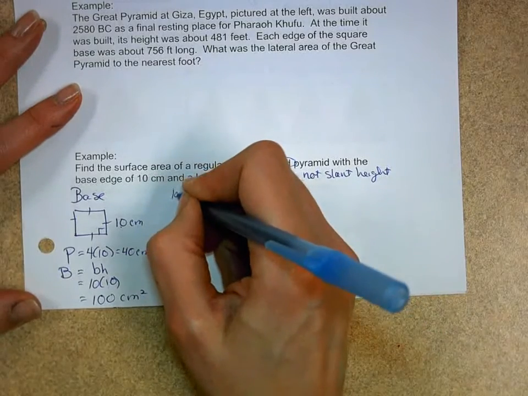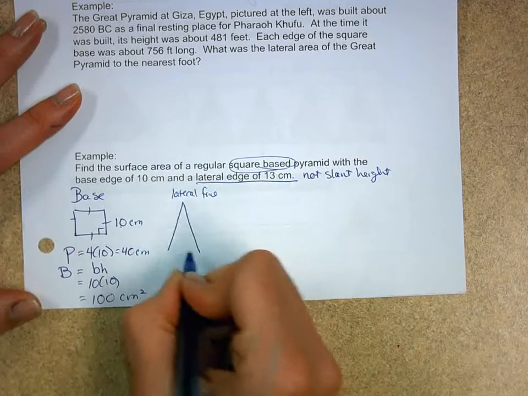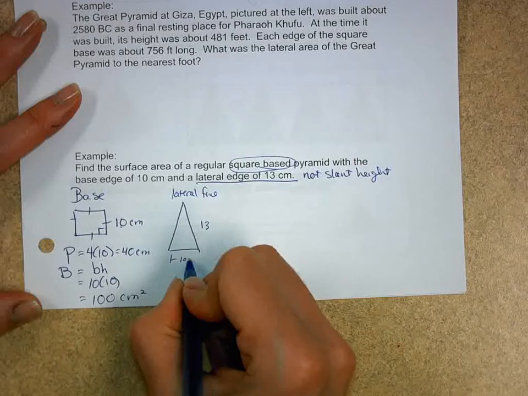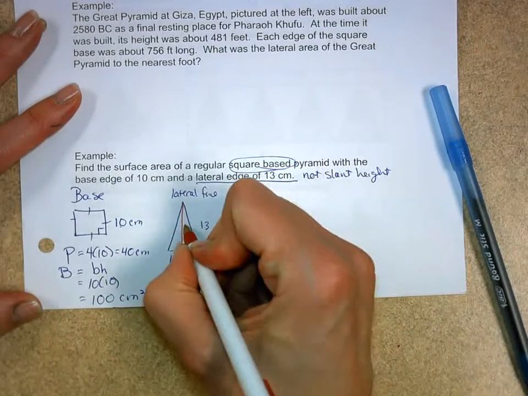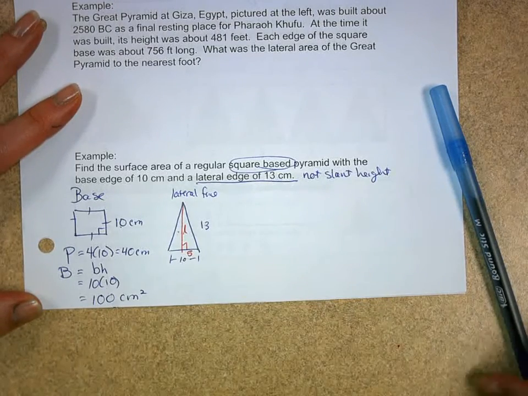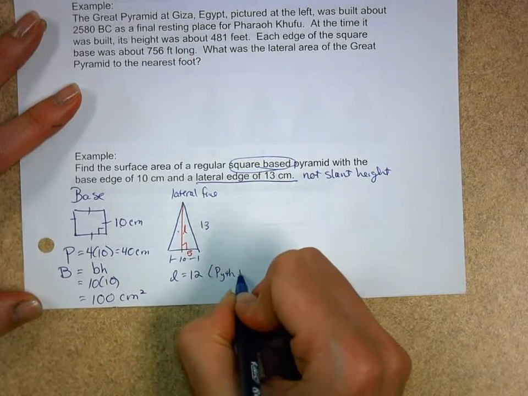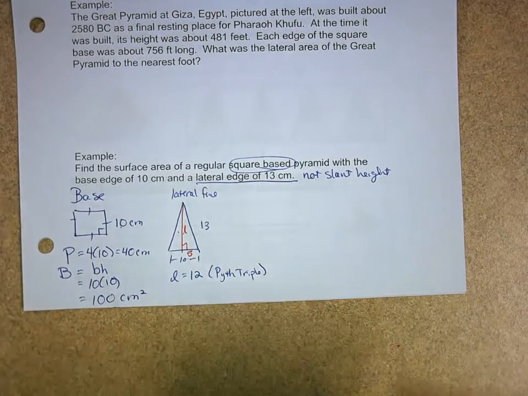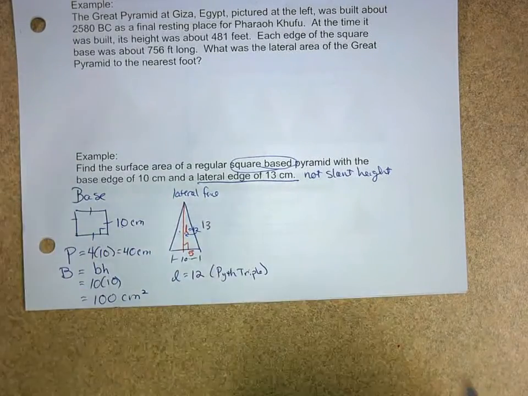I'm going to again draw the lateral face. Now you only have to do one because they're all the same. And the lateral edge is 13. This is 10. But when I draw my slant height in, it bisects this. 5, blank, 13. That's right. L equals 12 because of the Pythagorean triple. If not, you use the Pythagorean theorem to solve for it. If you don't recognize it, that would be 12. Kind of cool. I love using those.